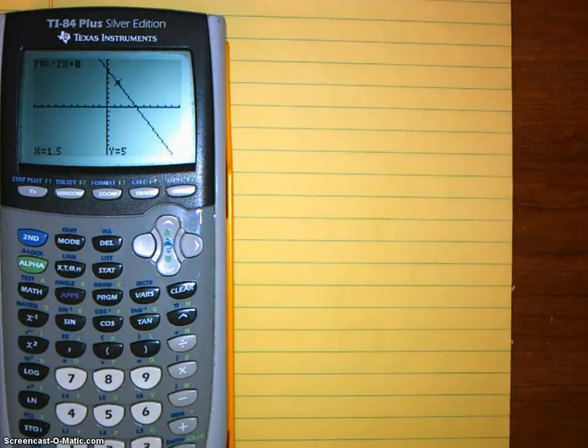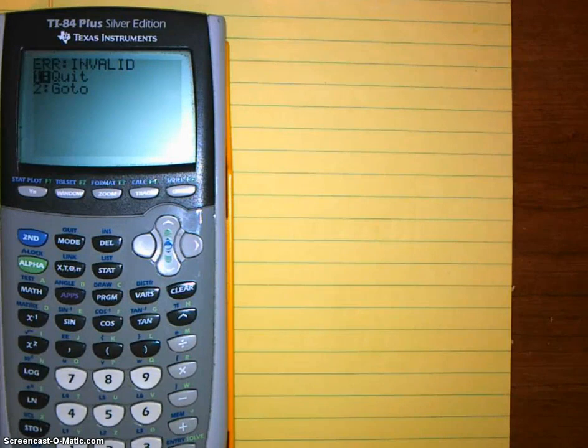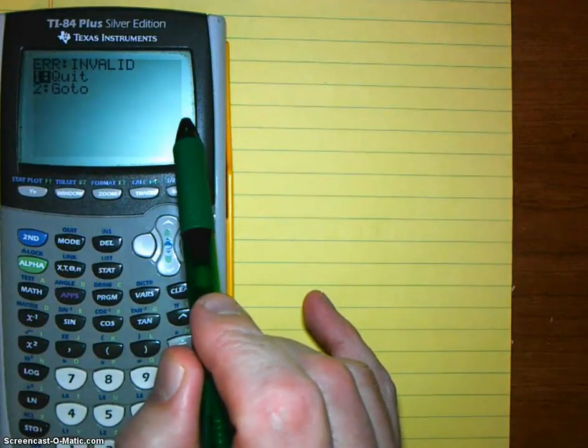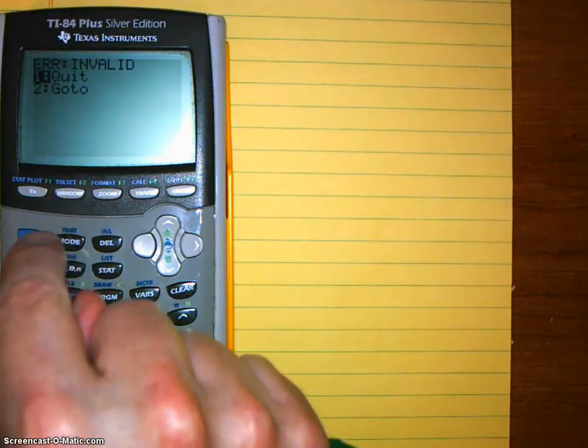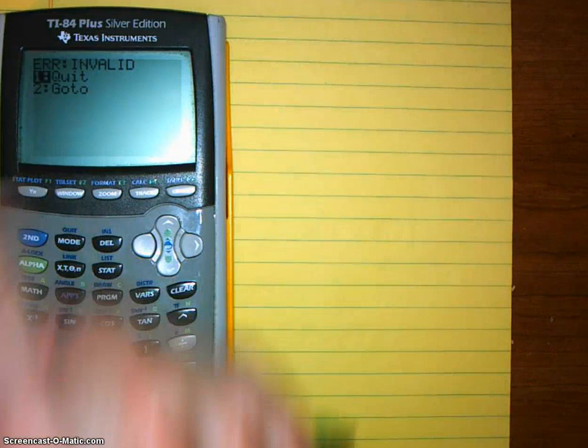The only weakness of this is I don't think you can go off the screen. Like I don't think I can plug in x equals 12, for example, because my window, remember my x values only went as far as 10. Where in the table, I can type in any numbers at all that I want. All right, quit.